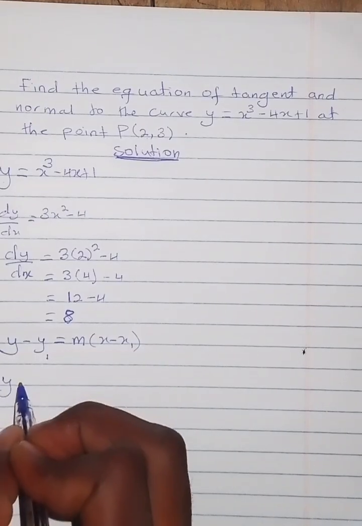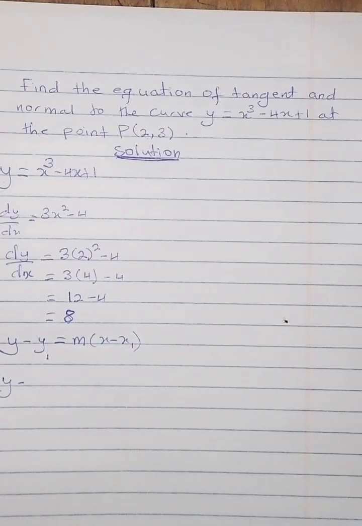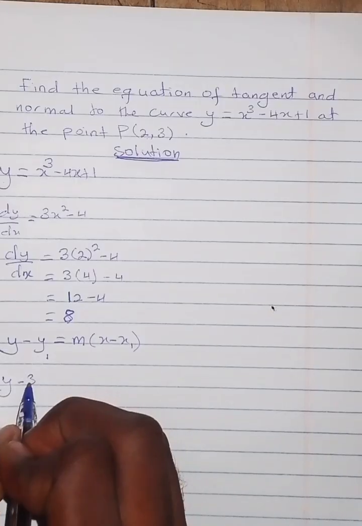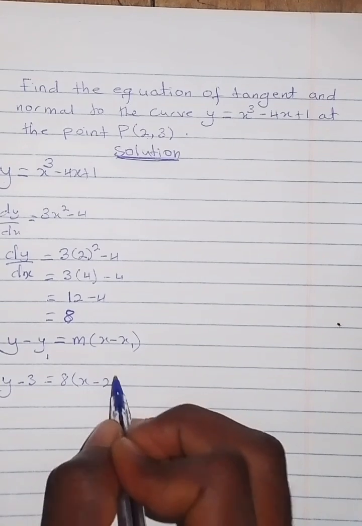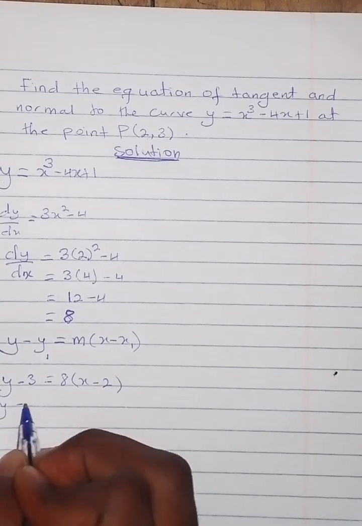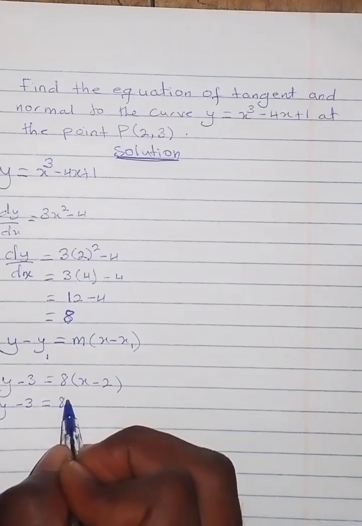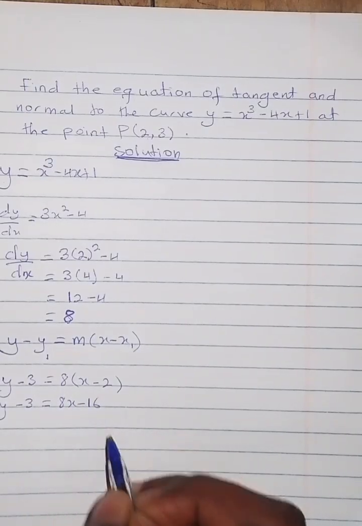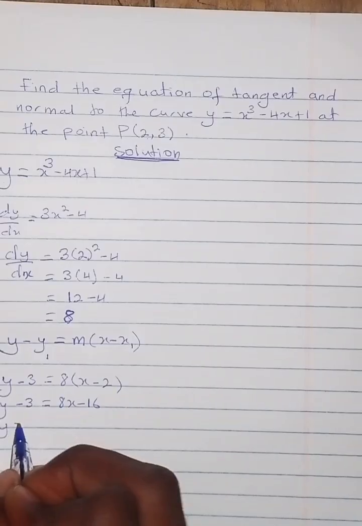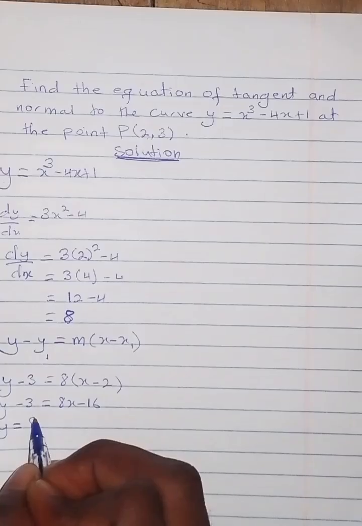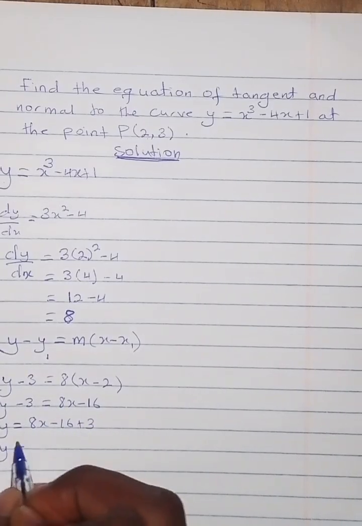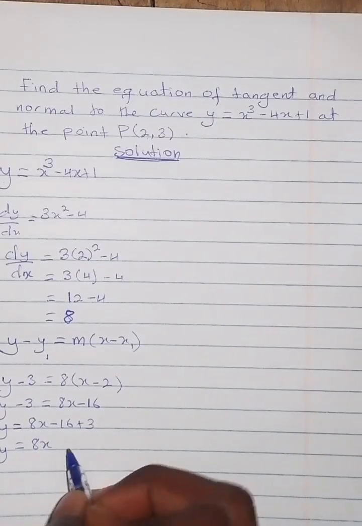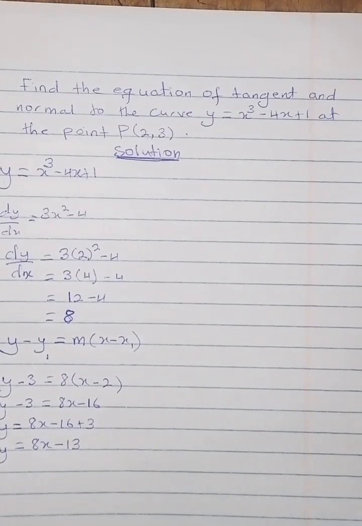So it will be y minus 3 is equal to 8 into bracket x minus 2. So y minus 3 will give us 8x minus 16. y will be equal to 8x minus 16 plus 3. So y will be equal to 8x minus 13.